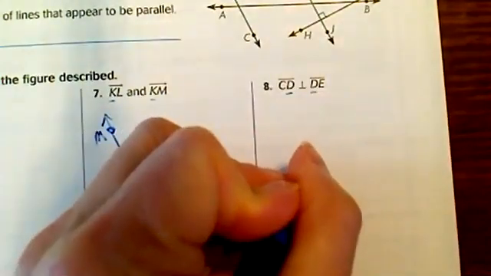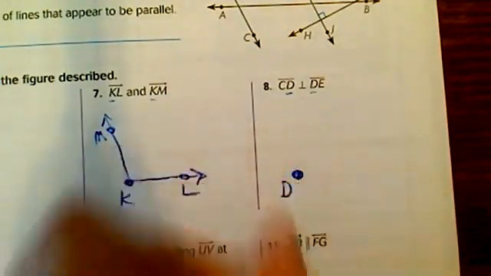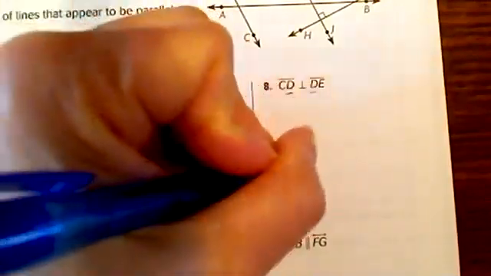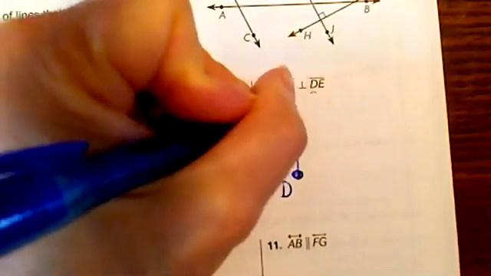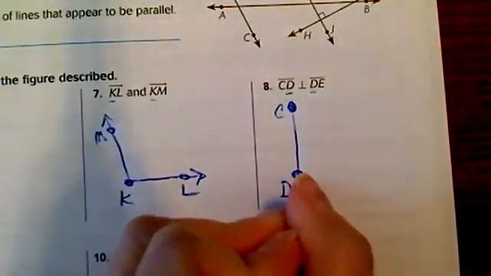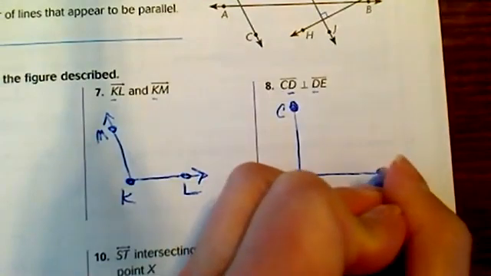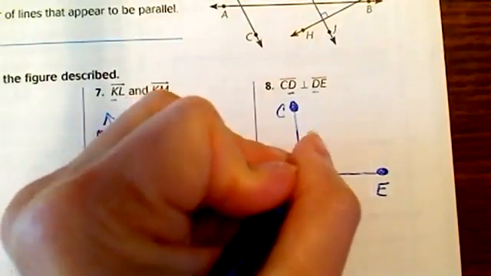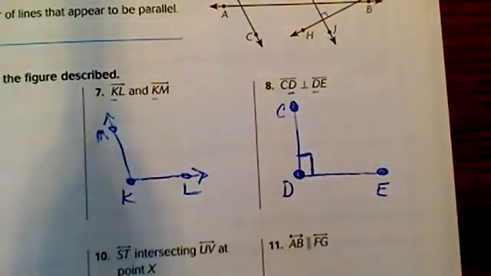So here is going to be their common point, D, and I'm going to make my DC line segment go up this way, and I'm going to make my DE line segment go off in this direction, and they have to be perpendicular, which means I'm going to draw a little box right here to show that I have made a right angle.